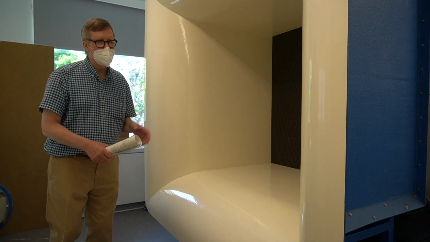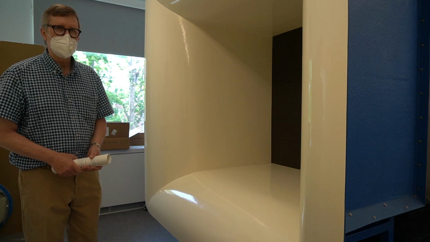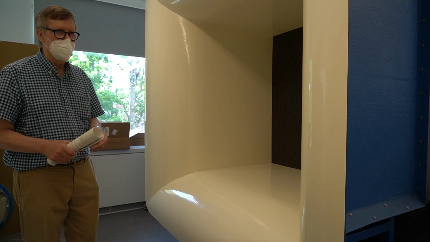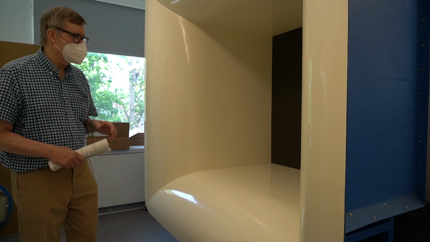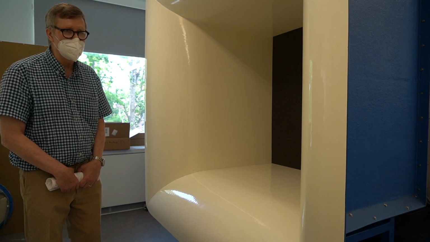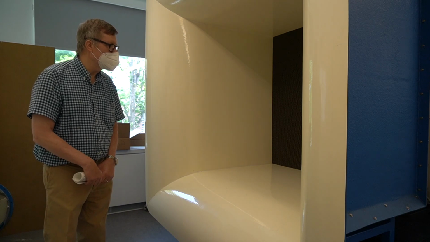Well, so here's the inlet to this wind tunnel. What's the cross section? It's something like 1.5 feet by 1.5 feet, something like that. But for me, it's a really big, beautiful wind tunnel. That's why I call it BBWT, big, beautiful wind tunnel.